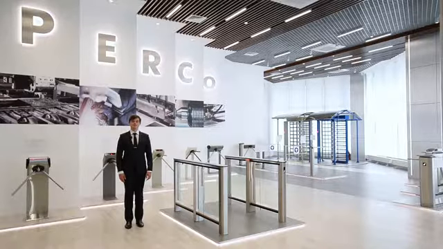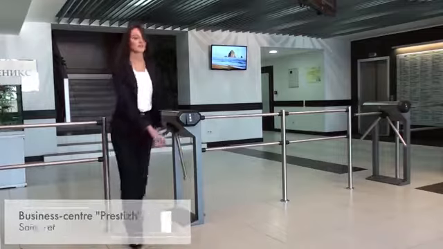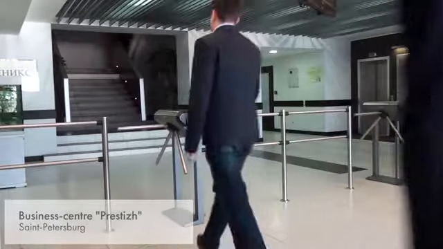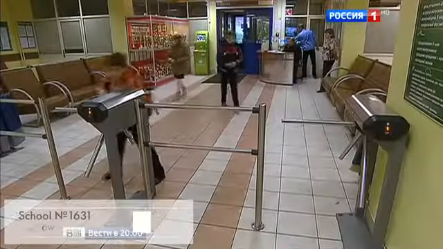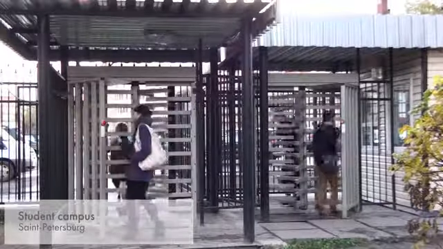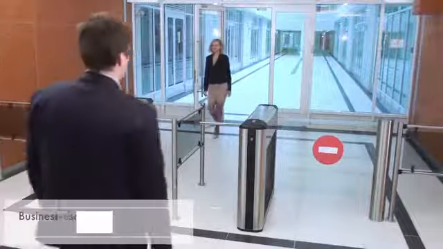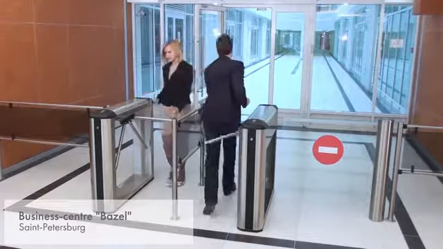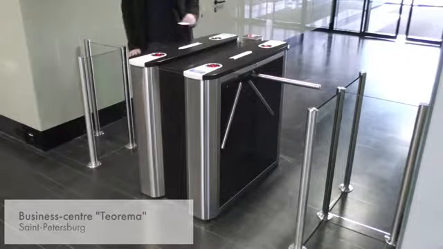Good afternoon. Today we will get to know how to choose a turnstile. Turnstiles are installed at security desks, governmental facilities, schools, banks, hospitals, universities, sports and entertainment centres. Turnstiles regulate the stream of people, control exit and entrance, and protect from unauthorised persons access.